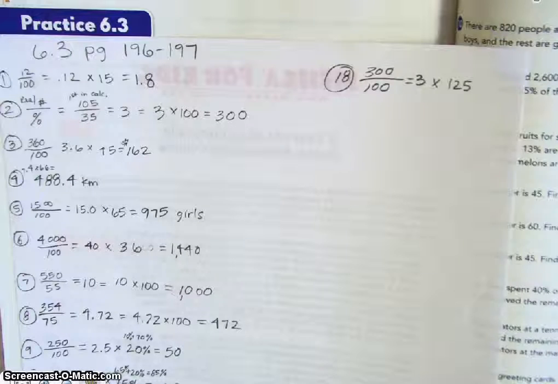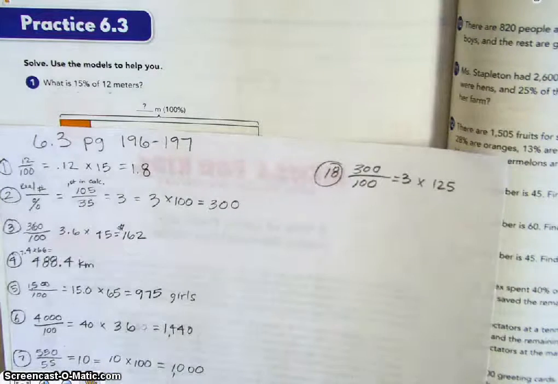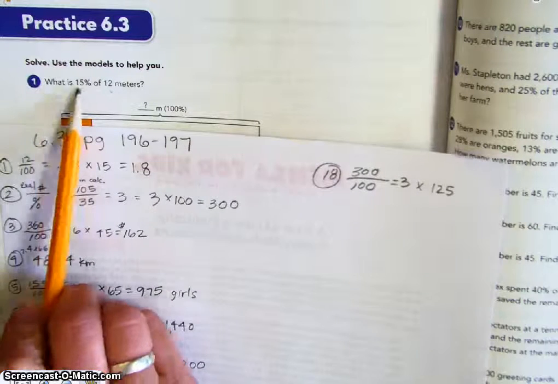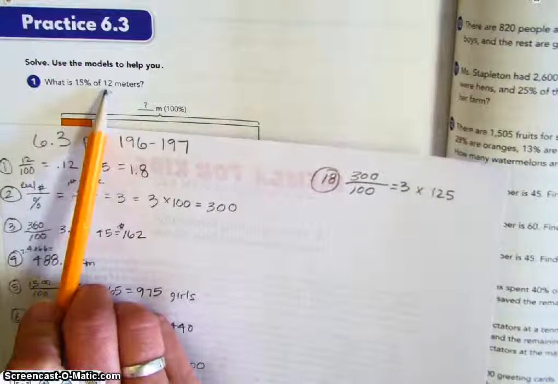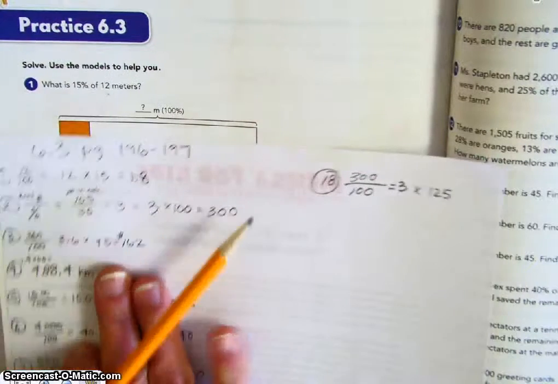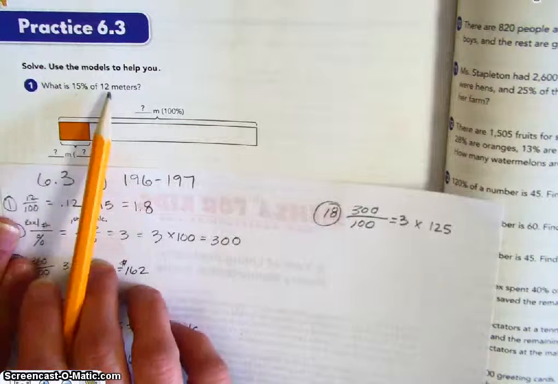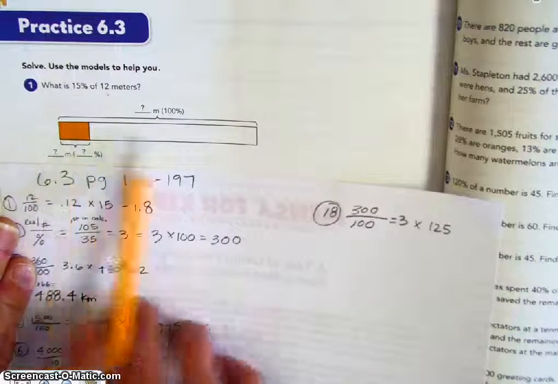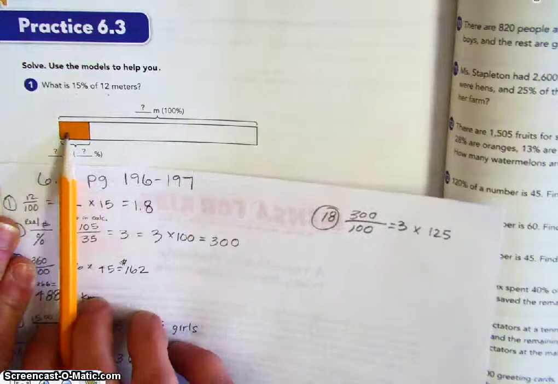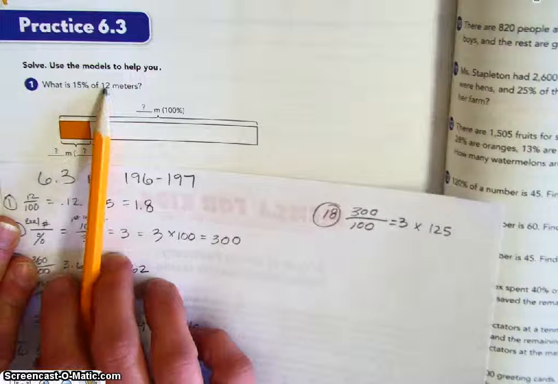So I'm going to do this pretty quickly, but I promised you that I would explain it again one more time before I went over it. So we're going to look at number 1 on page 196. Number 1 starts out as what is 15% of 12 meters? If you remember when we talked about it in class, is it telling us what 100% is? Is one of these numbers the 100% or the base of what they're talking about? So 12 meters is that, because it's asking us for 15% of 12 meters.